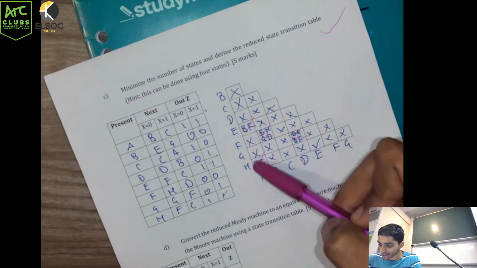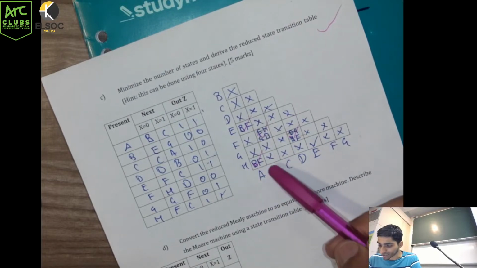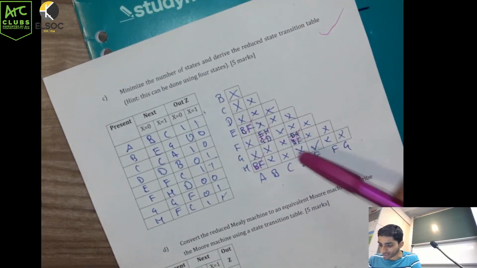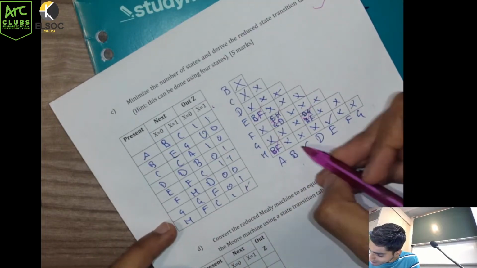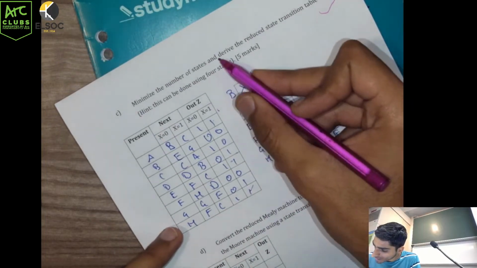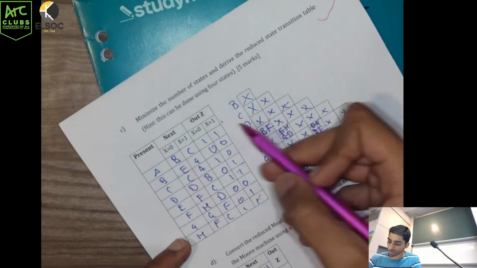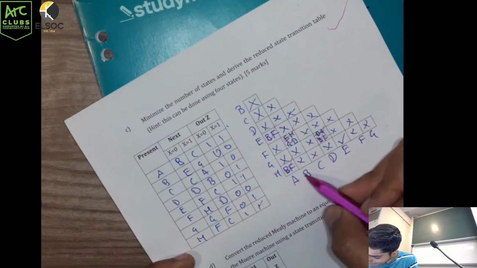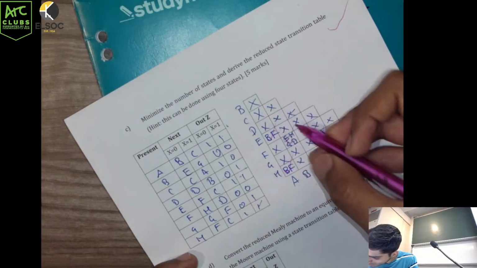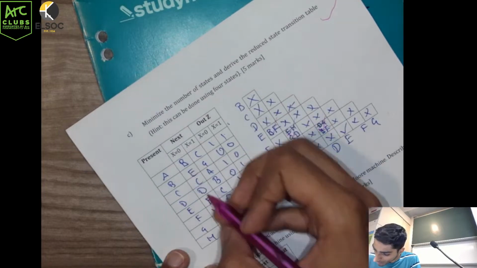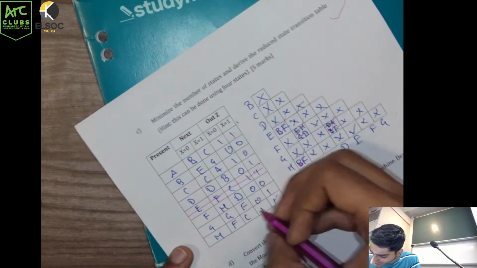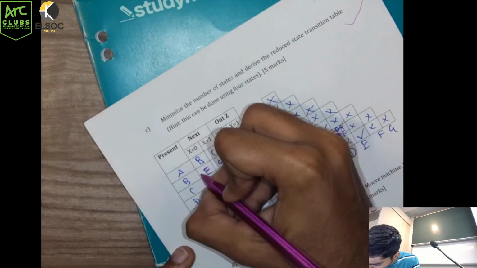So we've said that A and D are the same state, A and H are the same state, B and F are the same state, and D and G are the same state, right? This means we only have 4 states remaining. So now we derive the reduced state transition table. Wherever we have an E, we can just replace that with an A, right? So we cross this out, and this becomes an A.